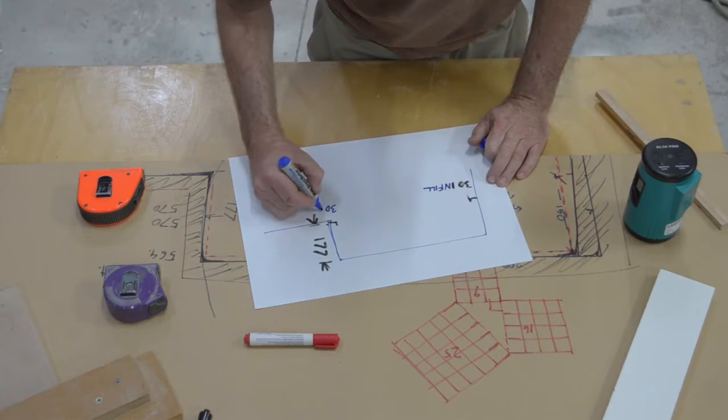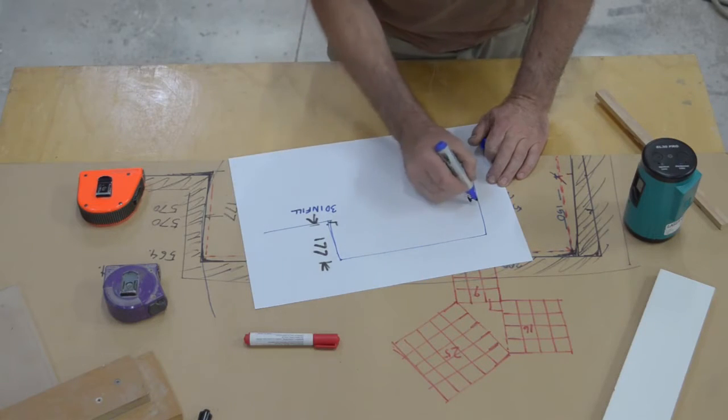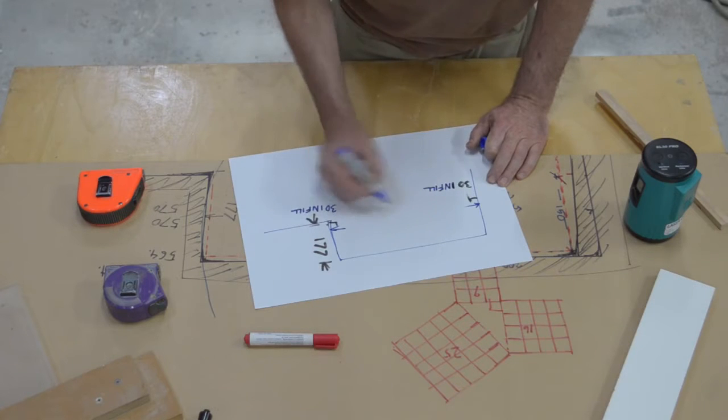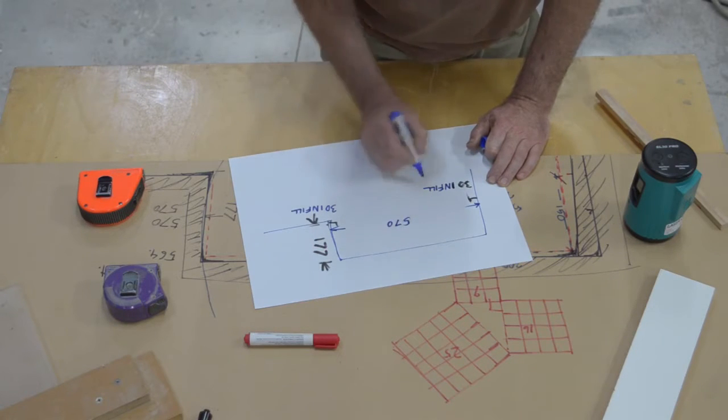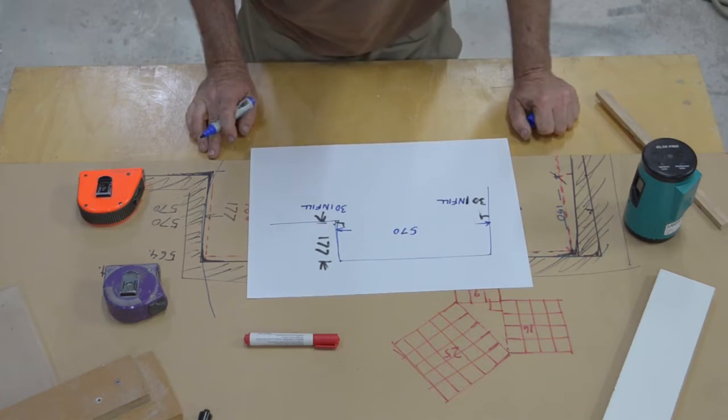A 30 infill. And I'm going to put, as a dimension there, nonetheless, the 570, which is what I could measure. Because I've got the infill here to denote what I've got to worry about.